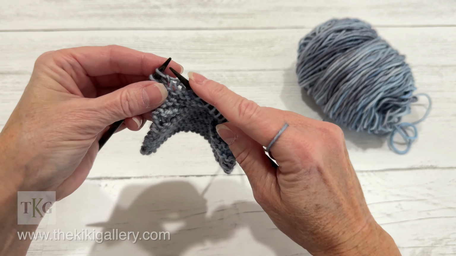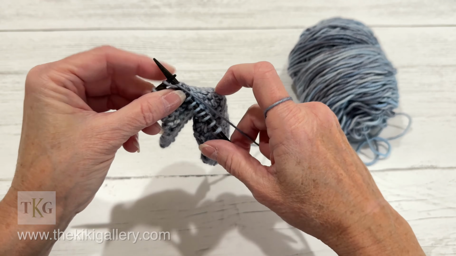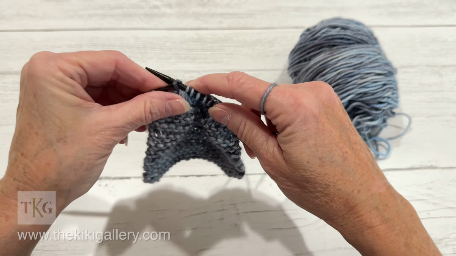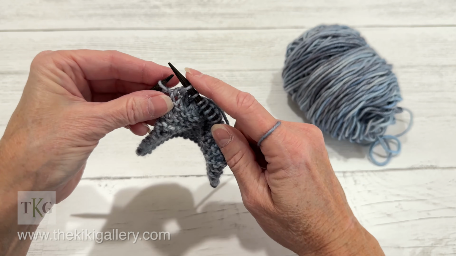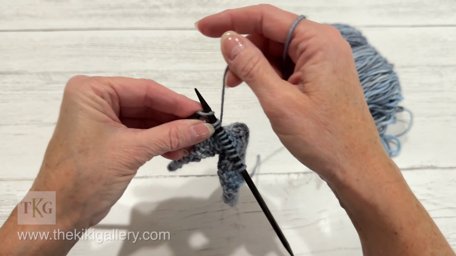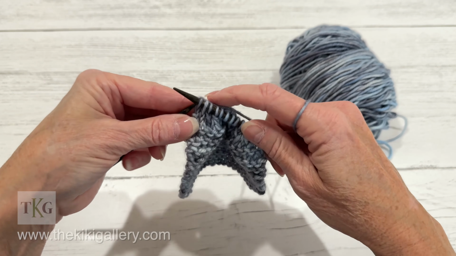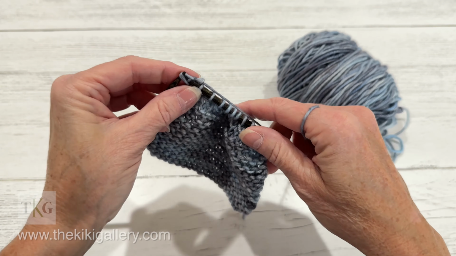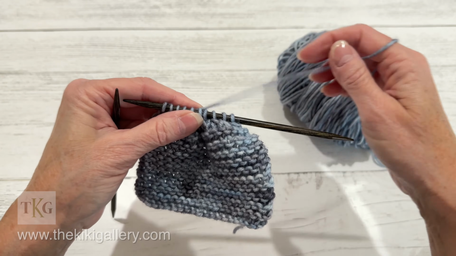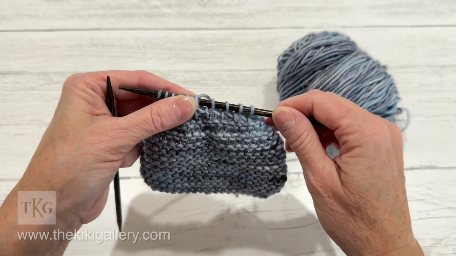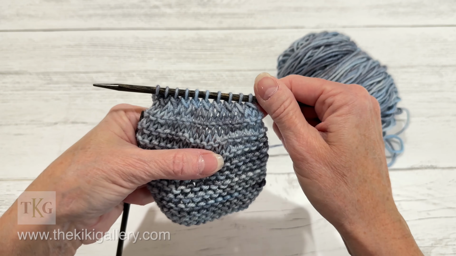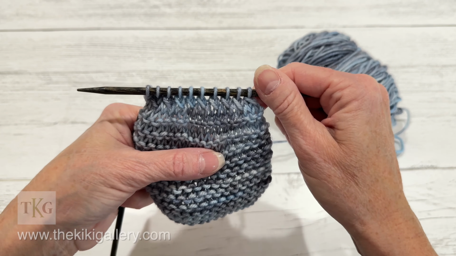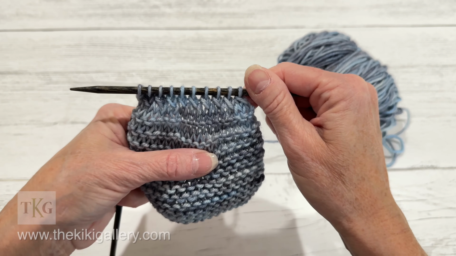Again, slip, knit, and pass over. And then we're at the last two, slip, knit, and then pass over. And now you'll see how it looks like I've decreased. And then all the stitches are kind of leaning a little more towards the left.